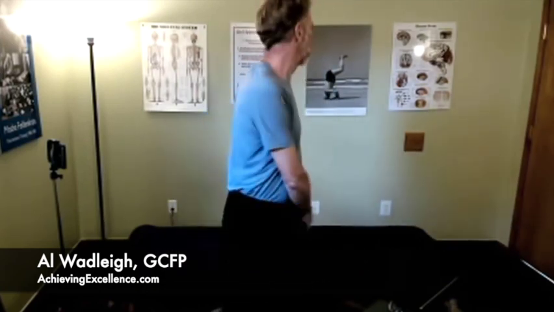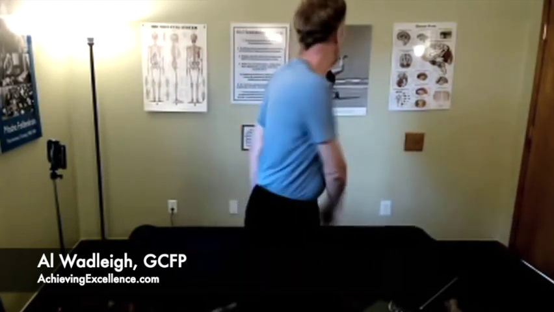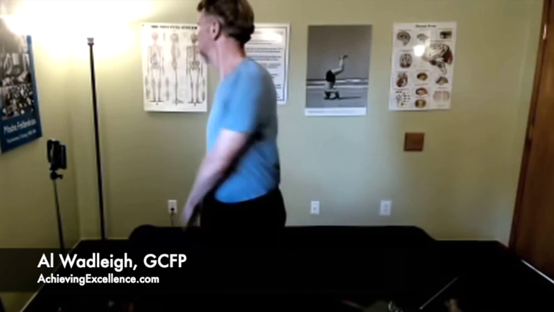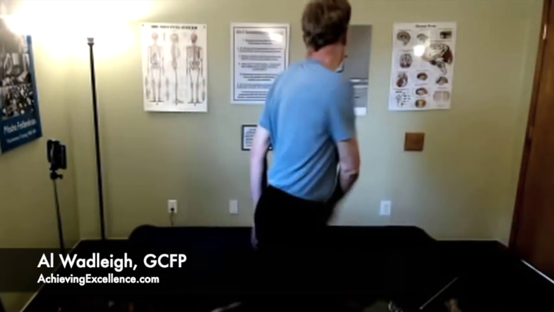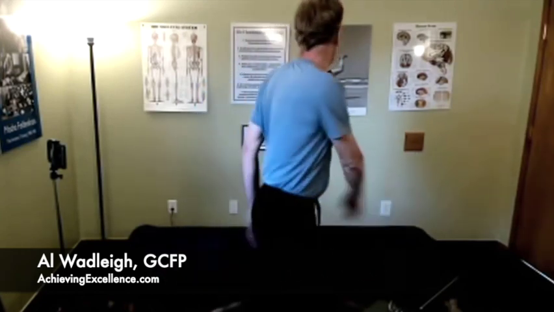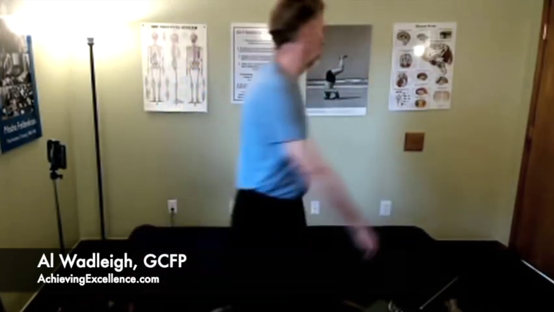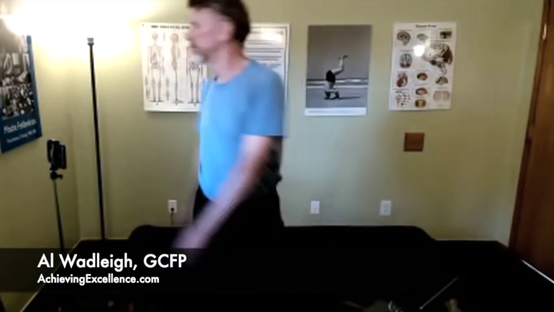Continue, and now as you turn to the left, let the right heel lift. And as you turn to the right, let the left heel lift. And that's it. Continue a few more times, and then let that go.